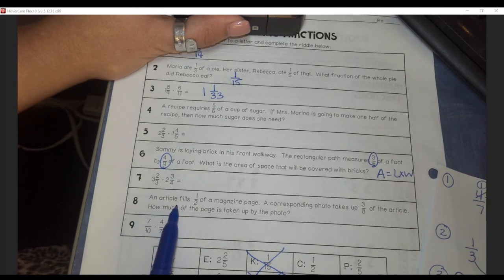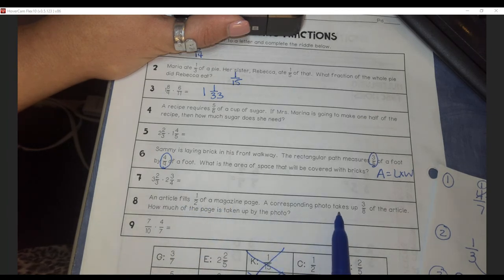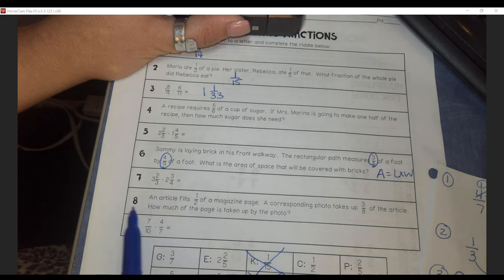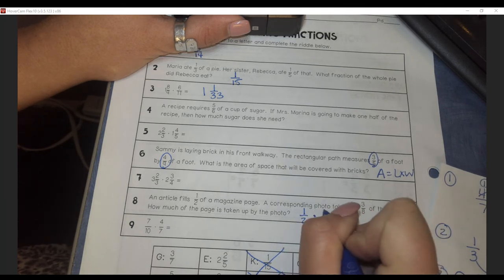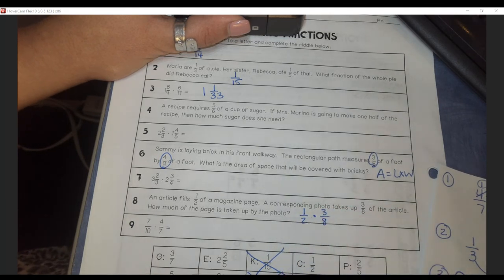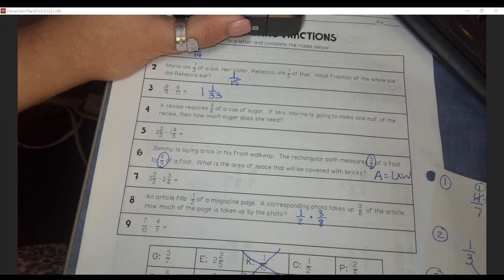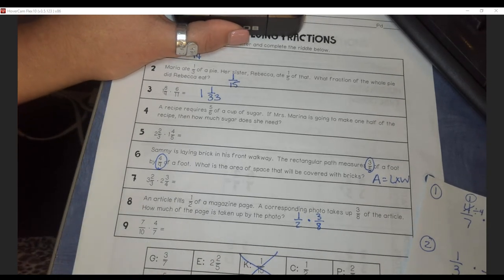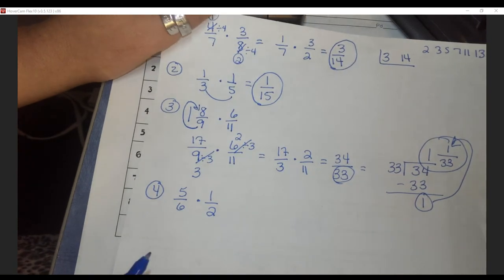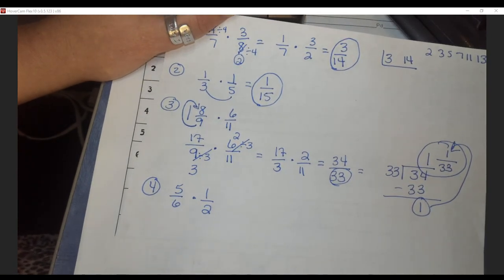Number 7, in mixed numbers again, you got to change it to improper by going around the world. Number 8, an article fills half of a magazine page. A corresponding photo takes up 3/8 of the article. How much of the page is taken up by the photo? So that's one where you're also going to have to do 1/2 times 3/8. And then number 9 is just straight multiplication. So you should be able to do these, and we'll be checking on them tomorrow. Make sure you do your work nice and neat. And if you have any questions, you can email me, okay?